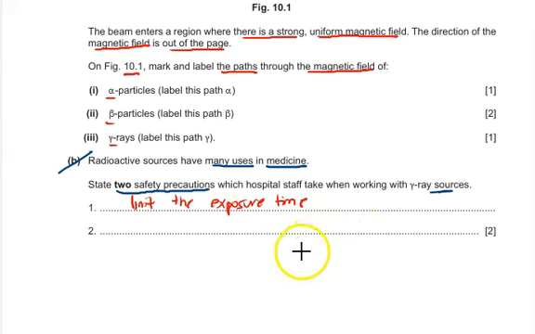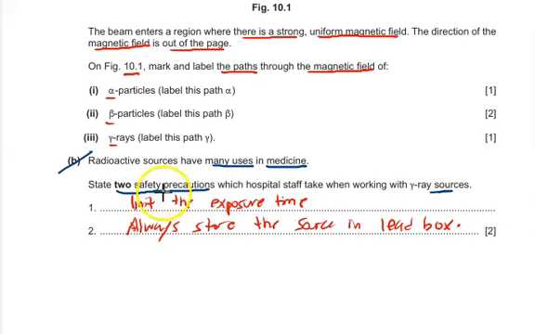And secondly, you can say always store the radioactive source in a lead box. Okay, so these are the two precautions.